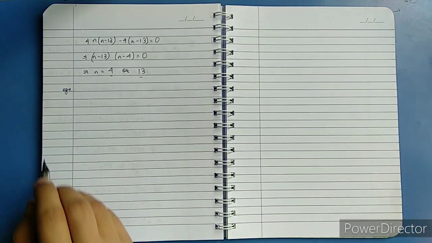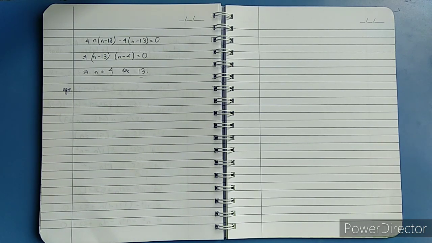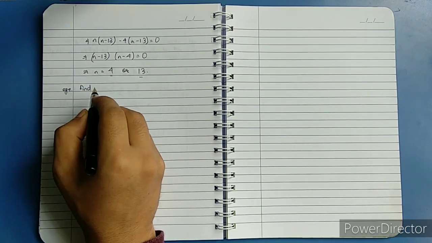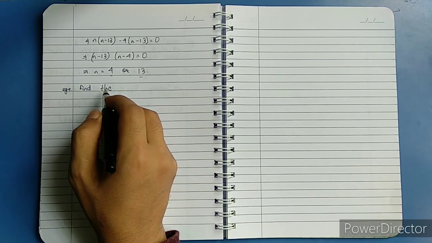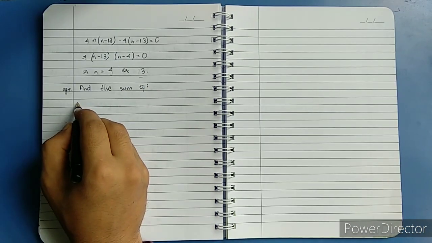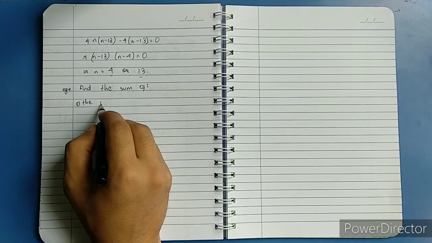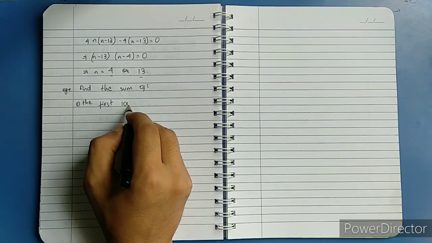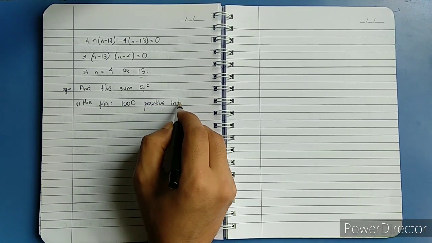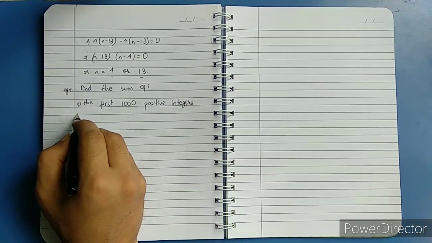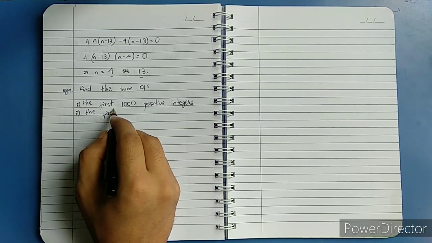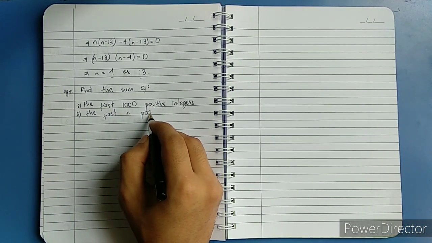Example 4. Find the sum of part 1, the first 1000 positive integers, and part 2, the first n positive integers.